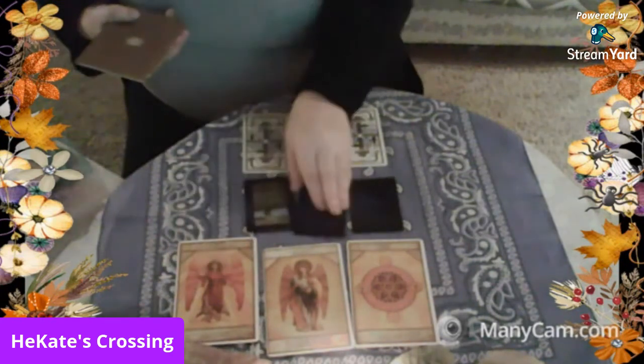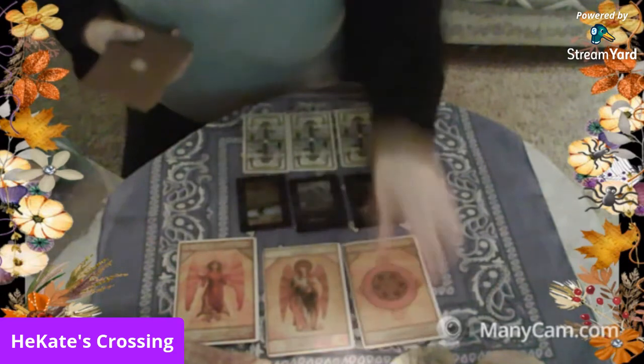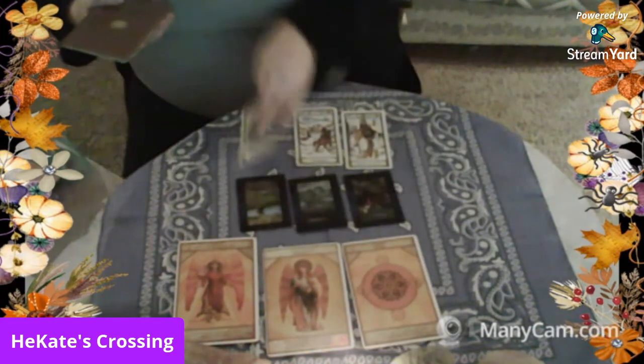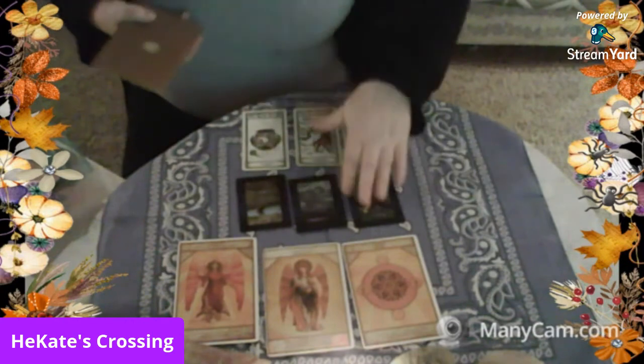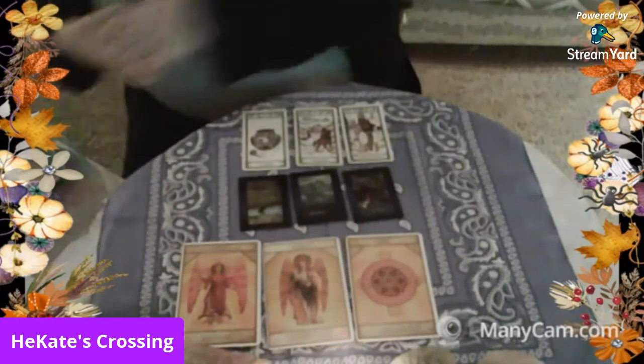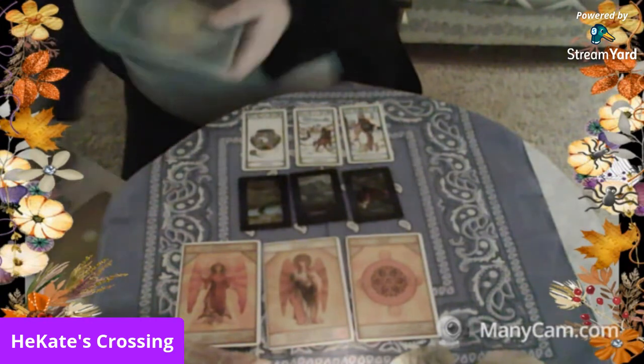Just going to show you this way. So you got your tarot, then you got your Lenormand, then you got your angel decks, right? Then you might do animal or crystal. Doesn't matter, you can do either.